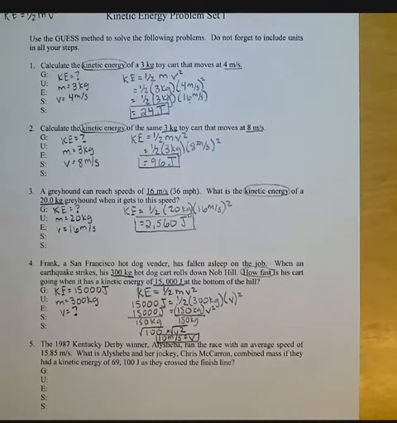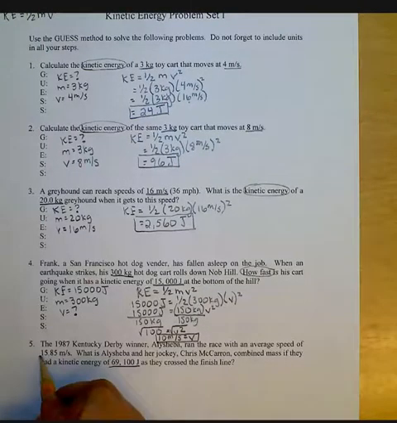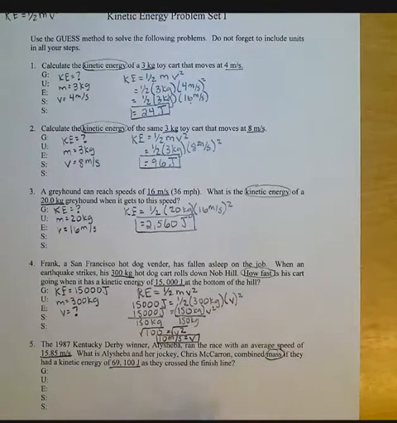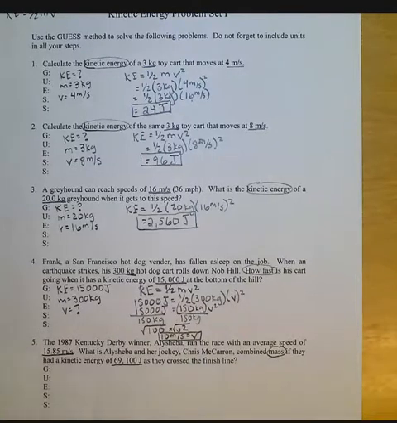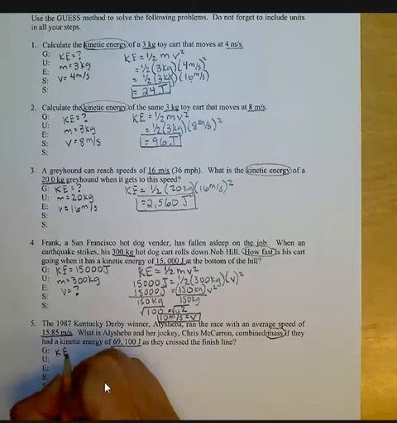Last question is number 5. The 1987 Kentucky Derby winner, Alysheba, ran the race with an average speed of 15.85 meters per second. What is Alysheba and her jockey, Chris McCarron's, combined mass if they had a kinetic energy of 69,100 joules as they go across the finish line? So we know our energy, we know our speed, but we're looking for the mass. Alysheba is the horse and Chris McCarron is the jockey, so we're talking about them together. This is kind of tricky in the sense that these are two things that come together as one. So I'll write down my unknowns and my givens.